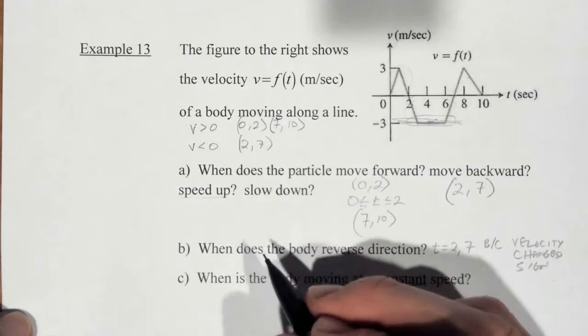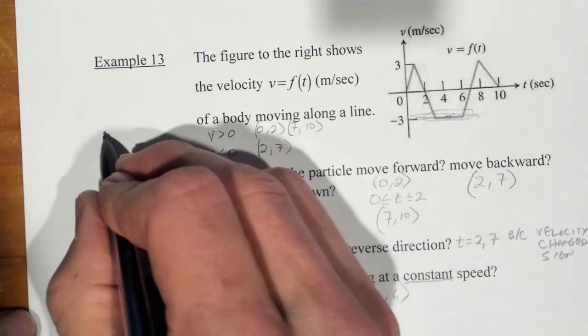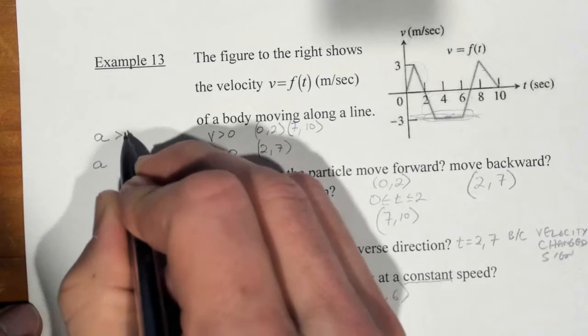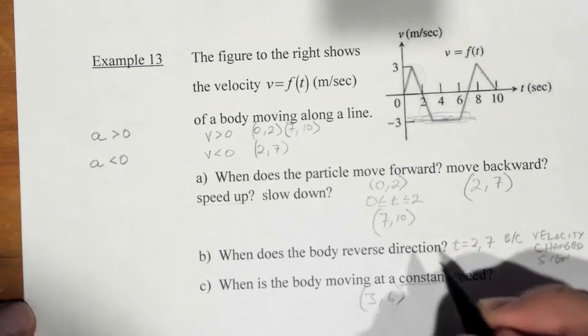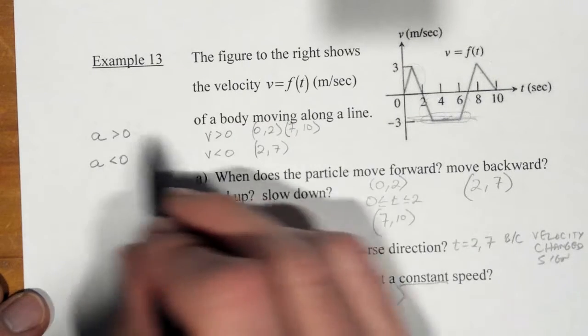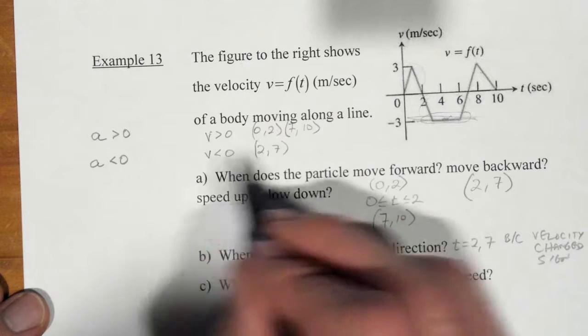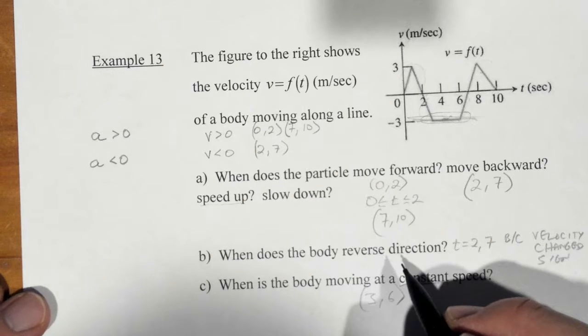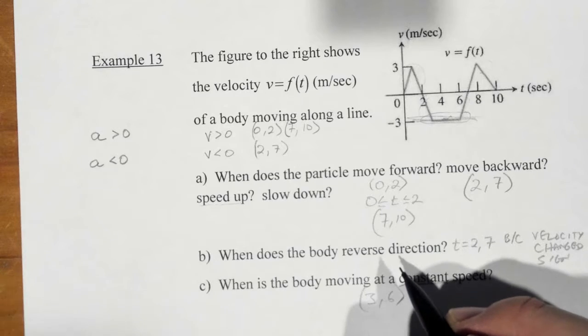We're just writing that down because now we also want to check when our acceleration is positive and when our acceleration is negative. Those are key things as well, because now we can determine what's going on. When they have the same sign, we know that our particle is speeding up. So what's going on here?